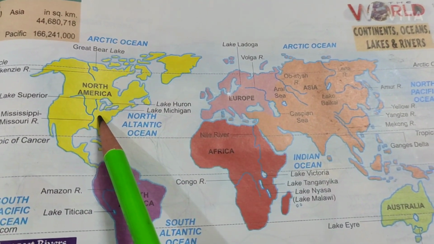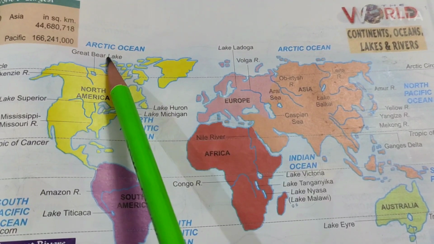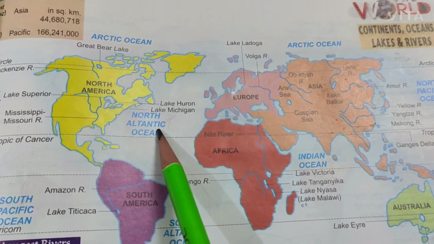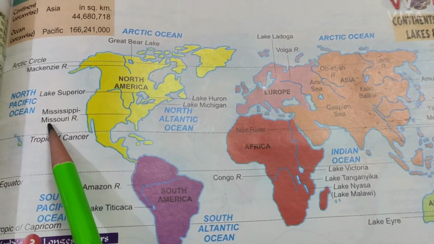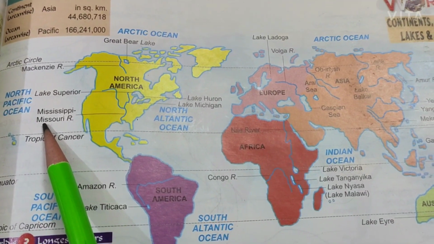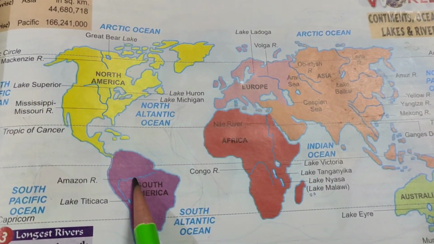So the position of North America: in the north it is the Arctic Ocean, in the east the Atlantic Ocean, in the west the North Pacific Ocean, and in the south it is South America.